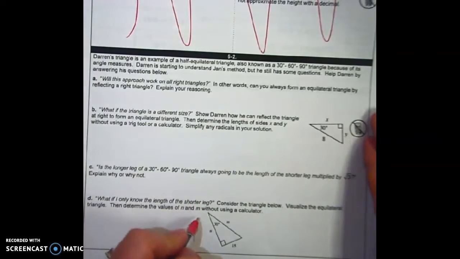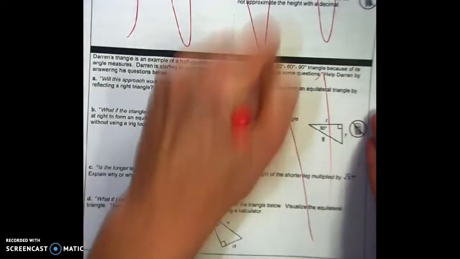Cross it off. Just cross it off. Okay, so this first page I don't care about.